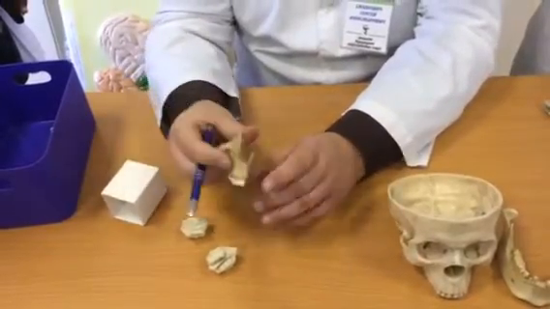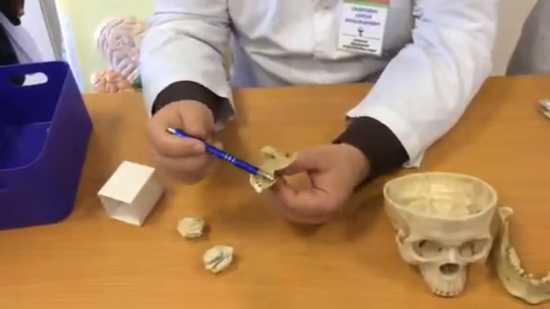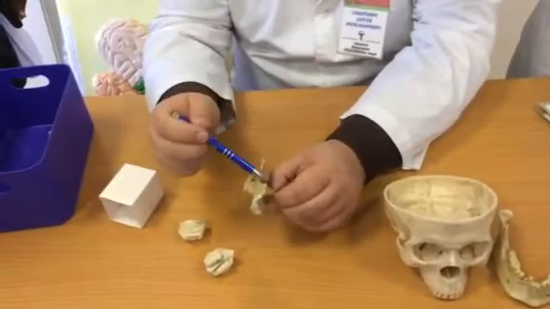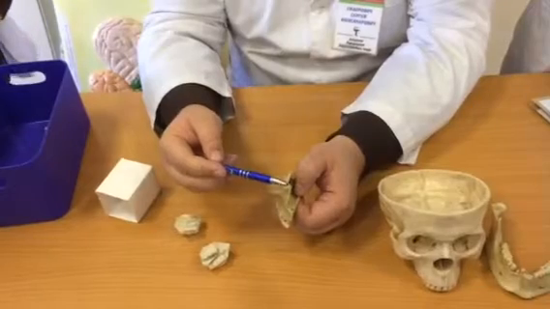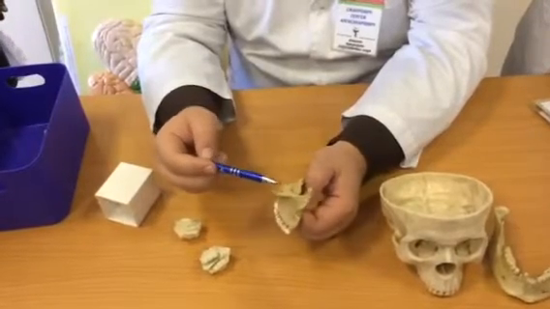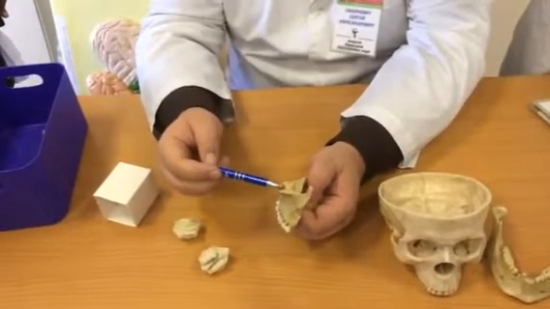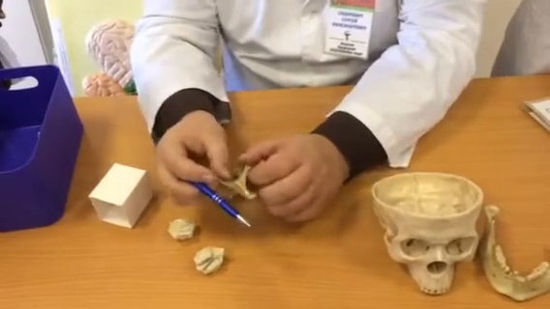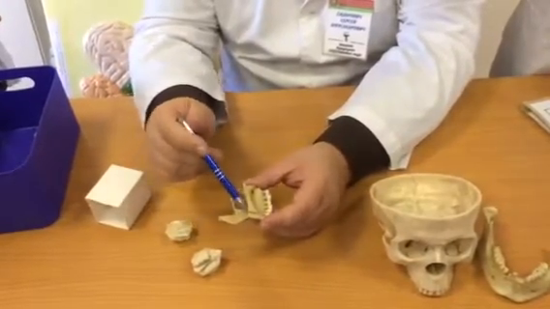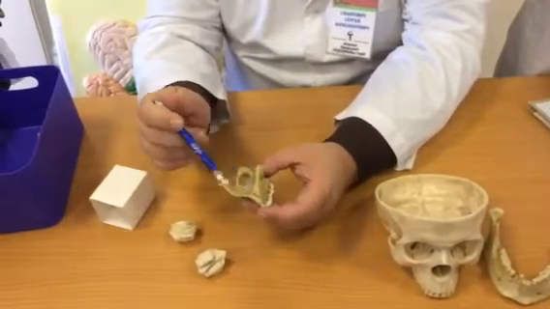Now, some words about maxilla. It consists of body, corpus maxillae, here it is, and some processes. This one is frontal process, processus frontalis, zygomatic process, processus zygomaticus, alveolar process, processus alveolaris, and palatine process, processus palatinus.